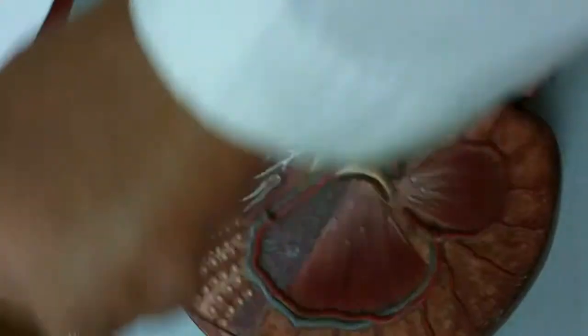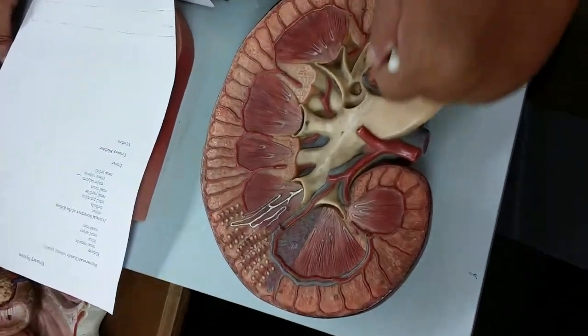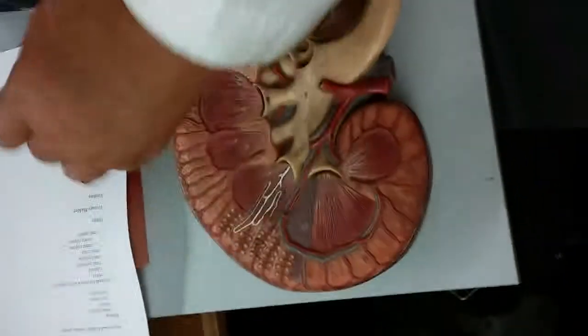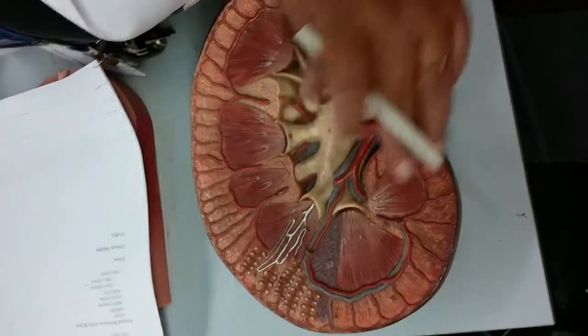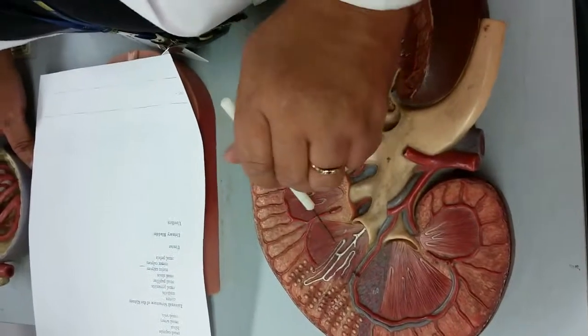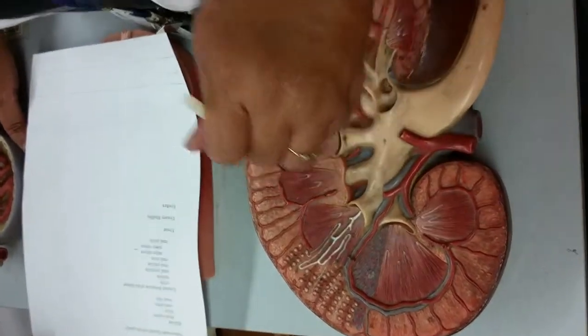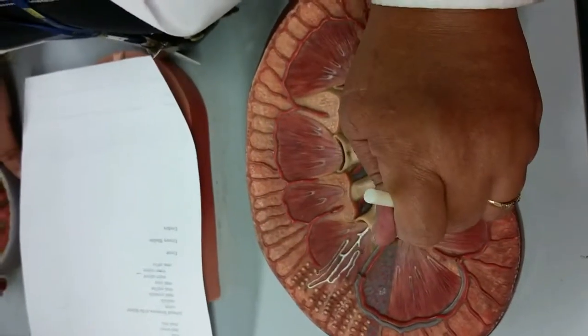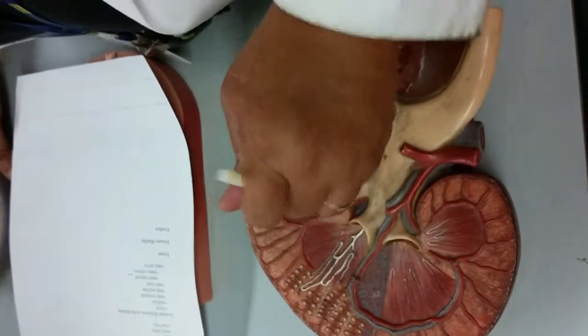And so now we're looking at the inside. And here again would be the renal cortex. That's the renal cortex. And the innermost part would be the renal medulla. Renal cortex, renal medulla. And the medulla is divided up into little pies. What I'm pointing to now is the renal pyramid. So these are the renal pyramids.